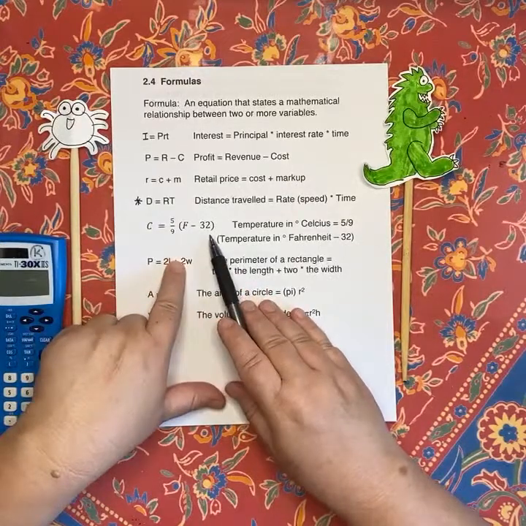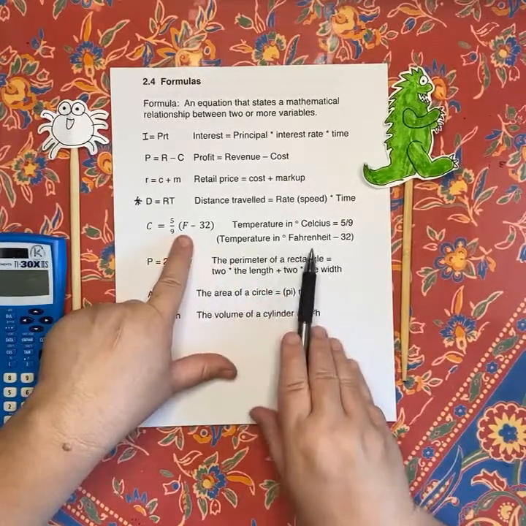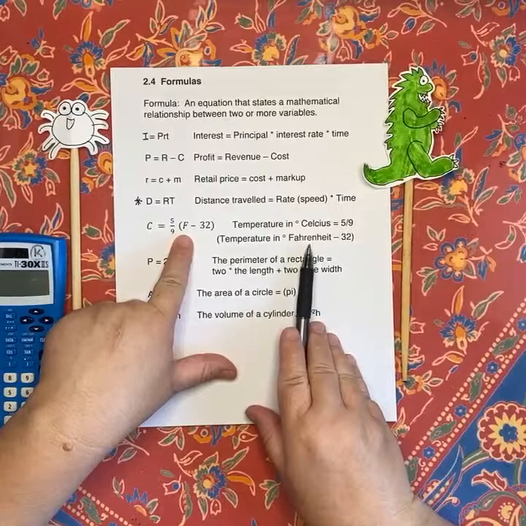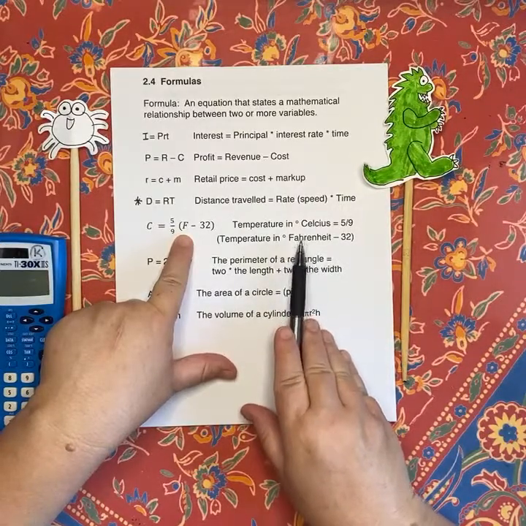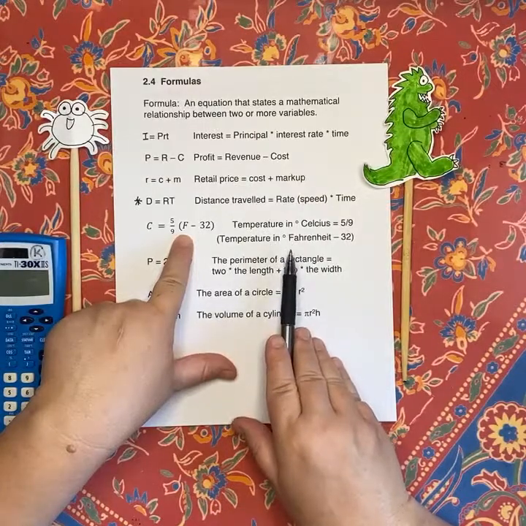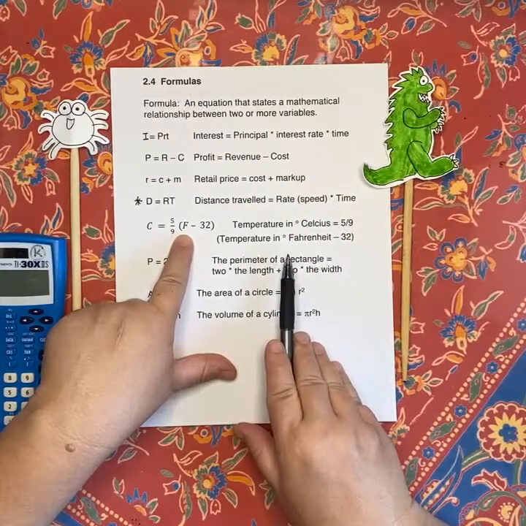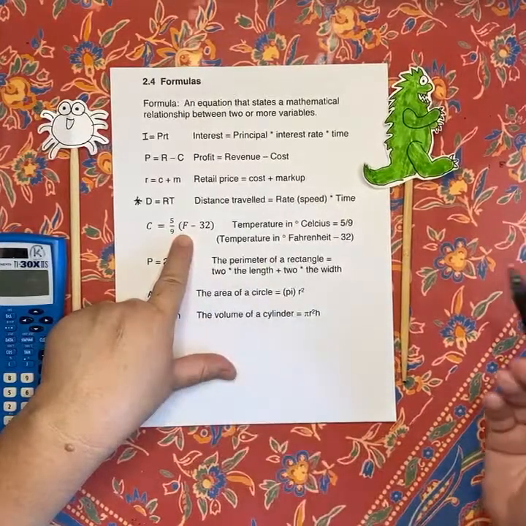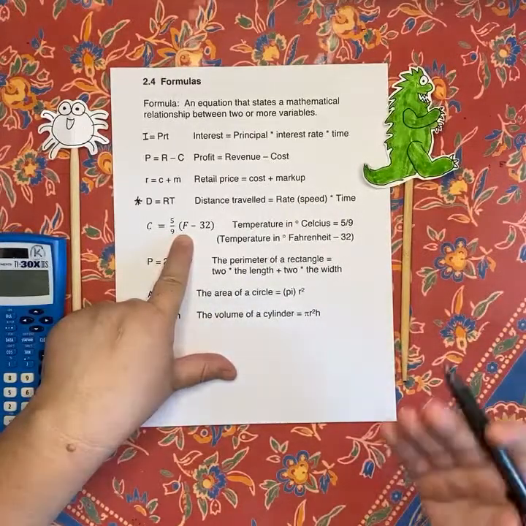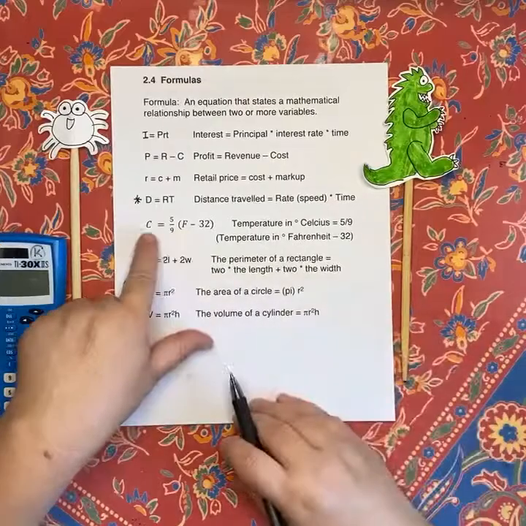And the reason for this is because Fahrenheit is built on an observed scale. So once they decided how to measure a degree, they just tested and they saw, oh, okay, so water freezes at 32 and water boils at 212. And so that's the scale they used. It was observed.